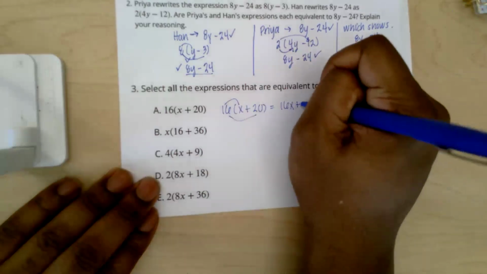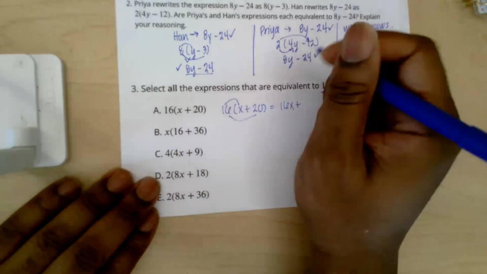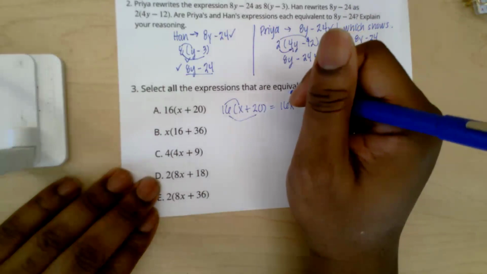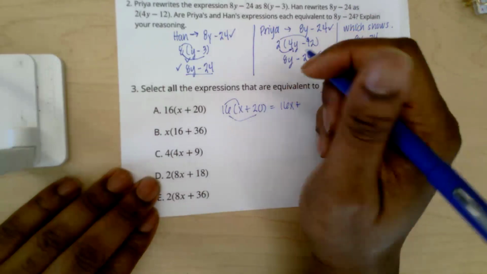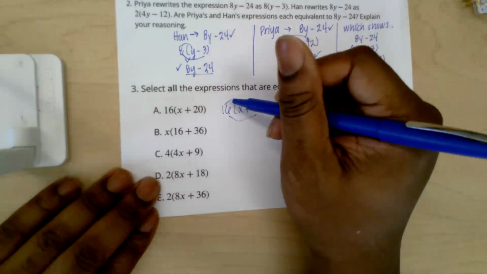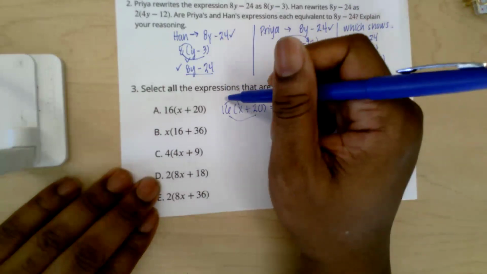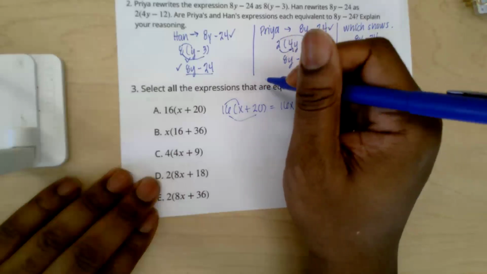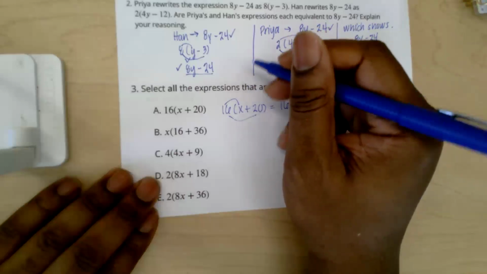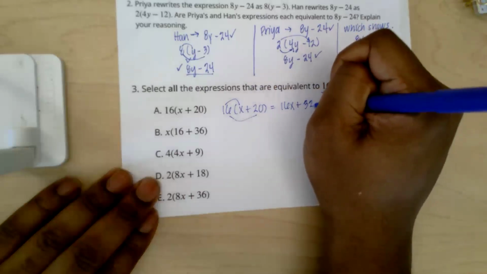And if I distribute 16 into 20, well, that will be 320.